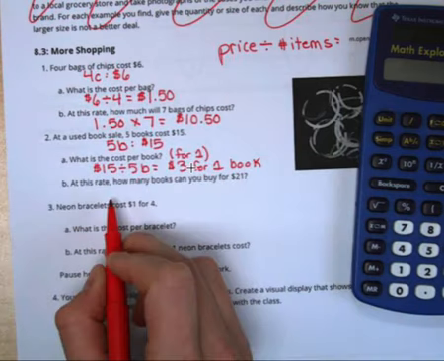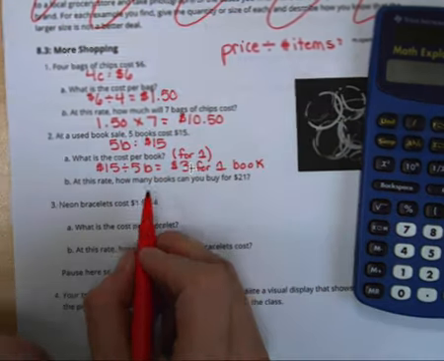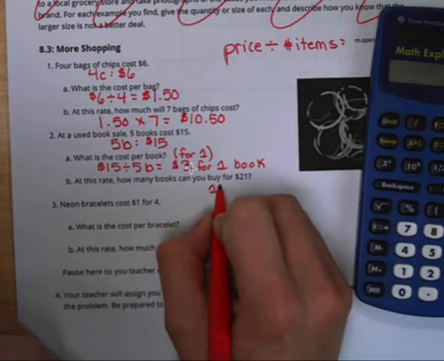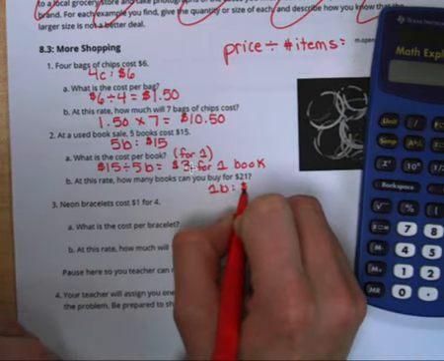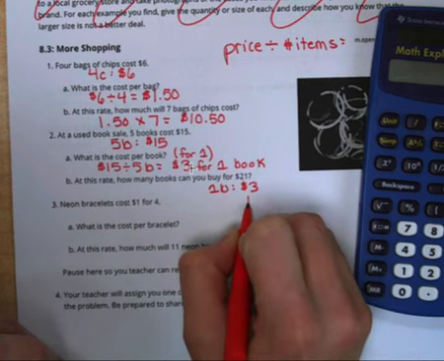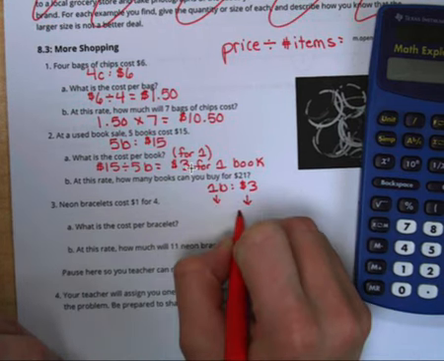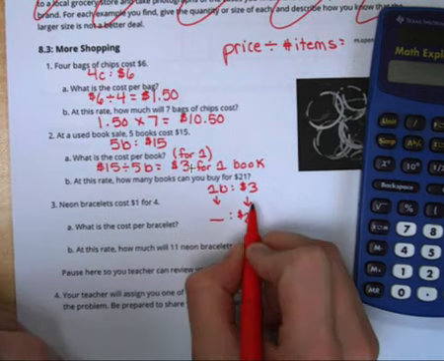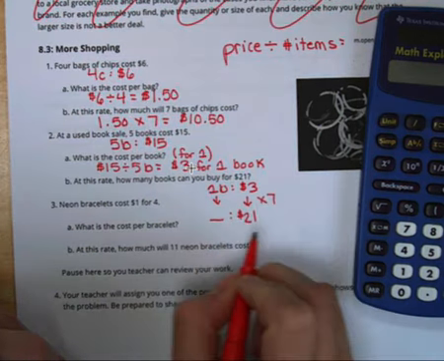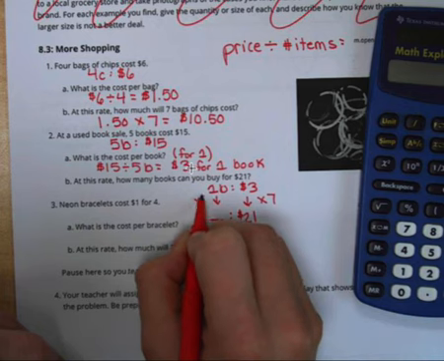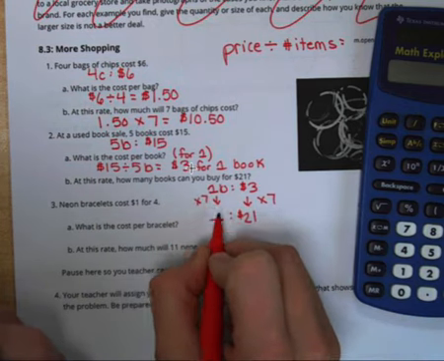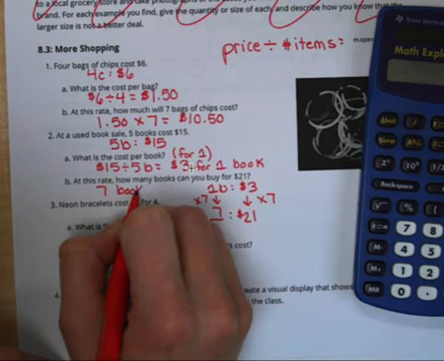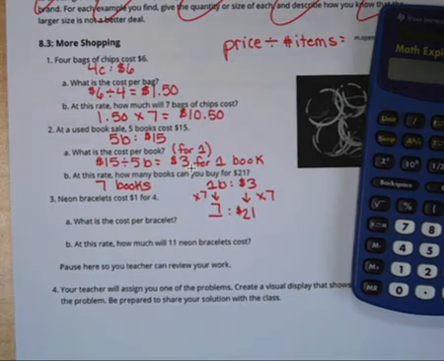Now it wants to know, at this rate, how many books can you buy for $21? So if we can buy 1 book for $3, what would our multiplier be to get to $21? Well, we would have to do 3 times 7. So on the other side, we also multiply by 7. 1 times 7 is 7. So we could buy 7 books with $21.